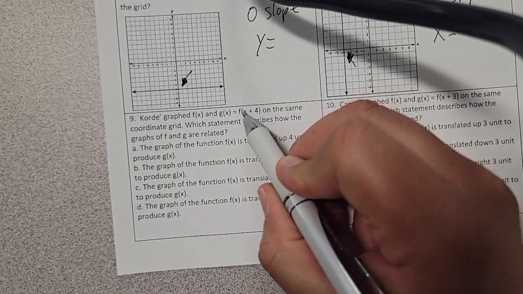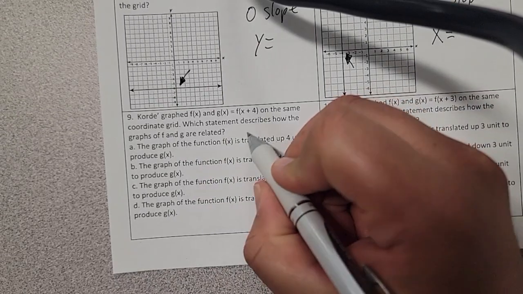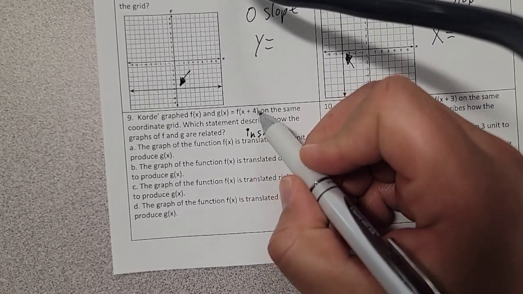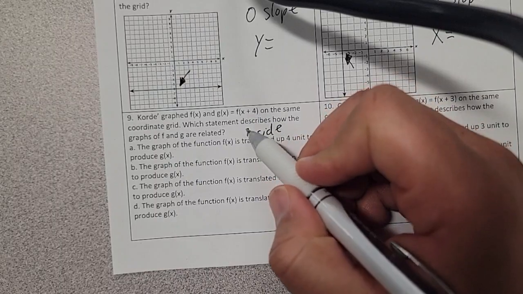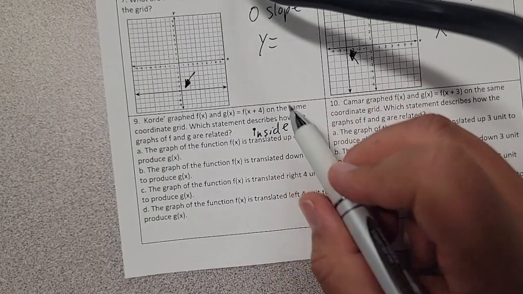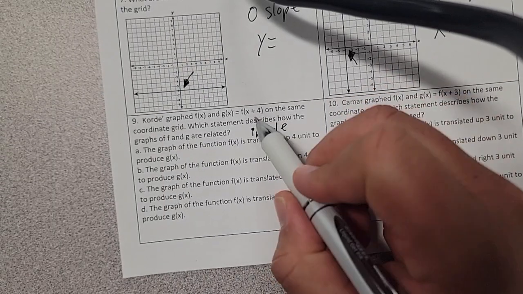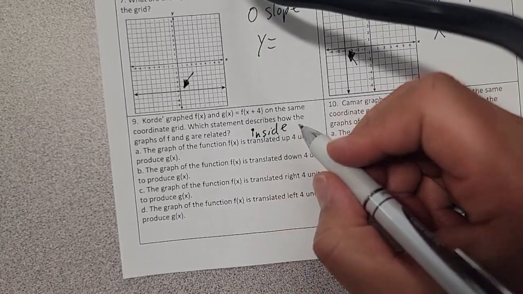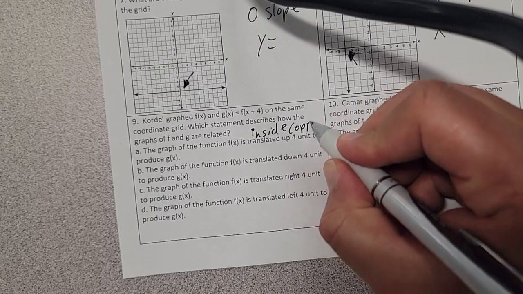Now when you have a plus that's inside the parentheses, right, inside, you're going to go to the opposite for left and right. So plus 4, normally you would say you go to the right. But if we're inside the parentheses and we have a plus, it's the opposite. So inside is going to be opposite.